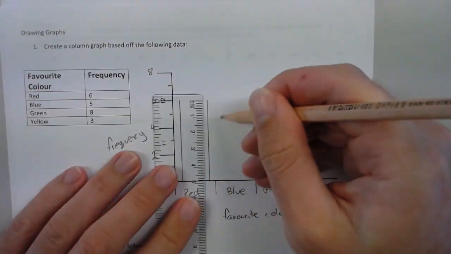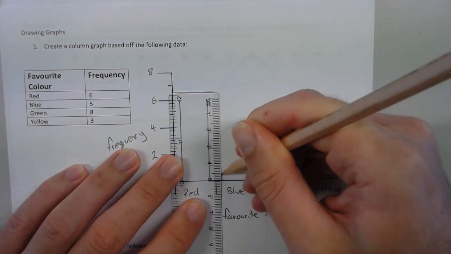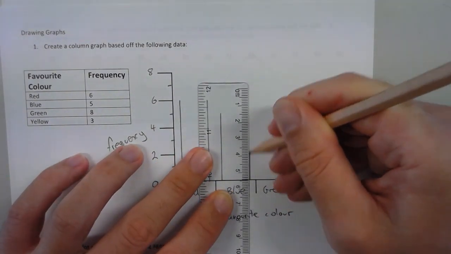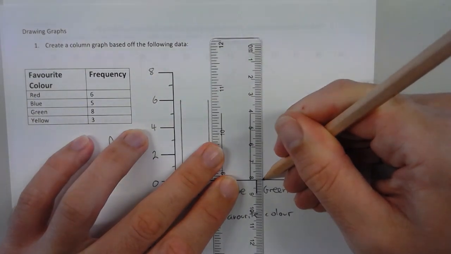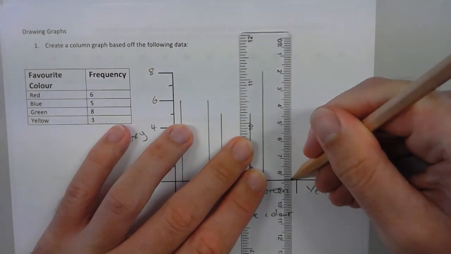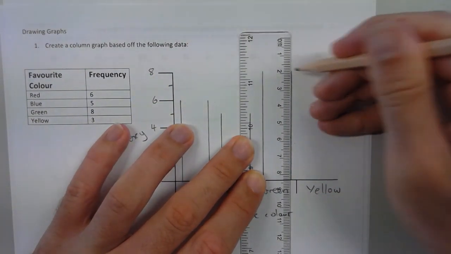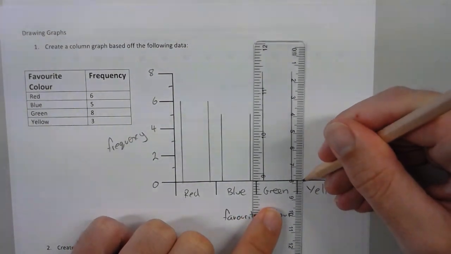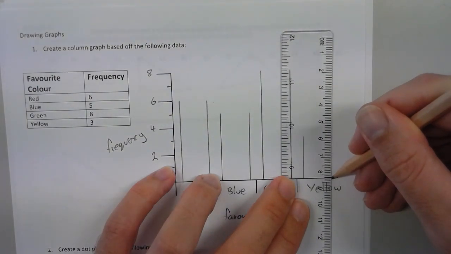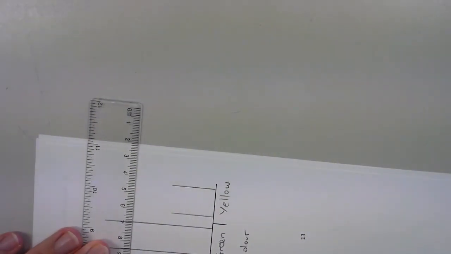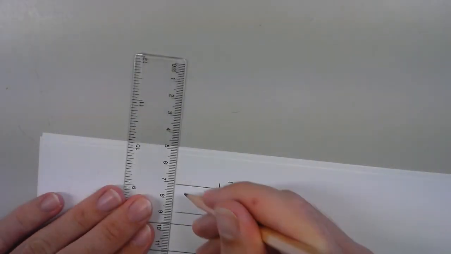Blue is 5, so I'm going across to 5. Try and have the same size gap there. Green is 8, so that's all the way up to 8. And finally yellow is 3, so let's go to 3. Alright, now I'm going to put my tops in, so that's at 6, 5, 8 and 3, and adjust if you need to.